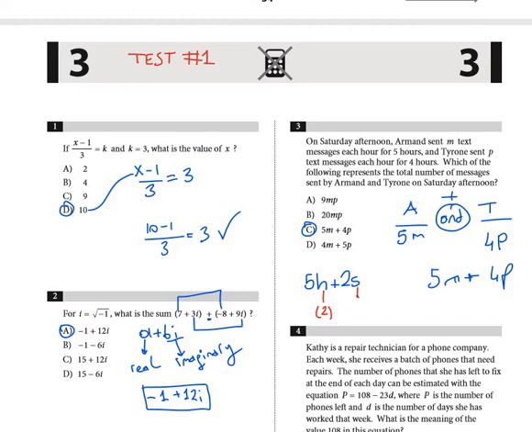Let's say you buy 5 sodas, then you plug in 5 instead of s. So here, let's say Armand sent 100 text messages, and Tyron, let's say, sent 75 text messages. So this is the function that models the total.